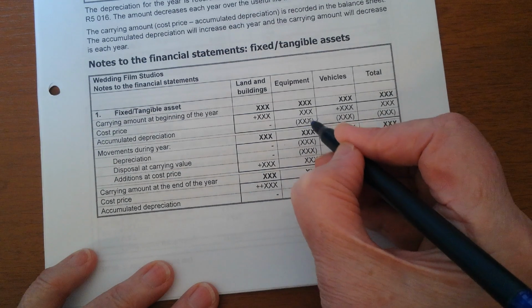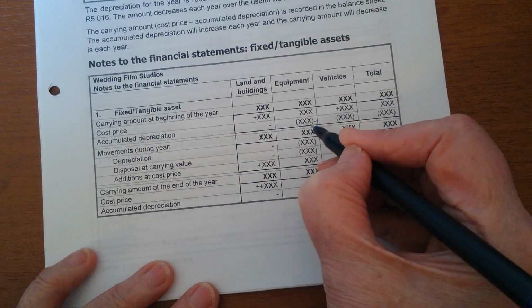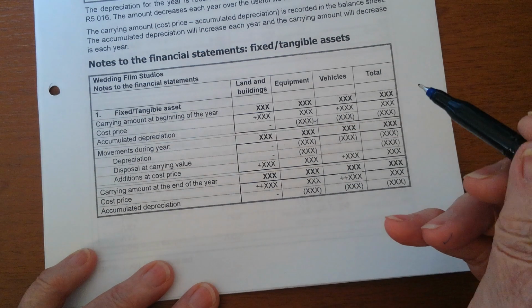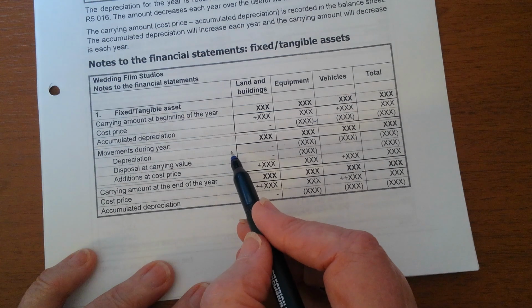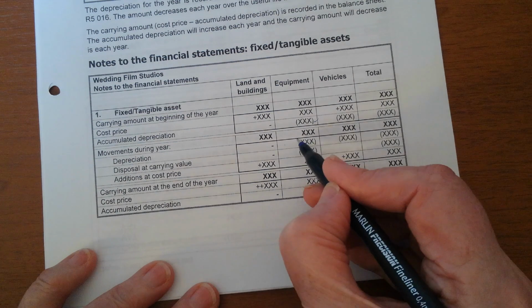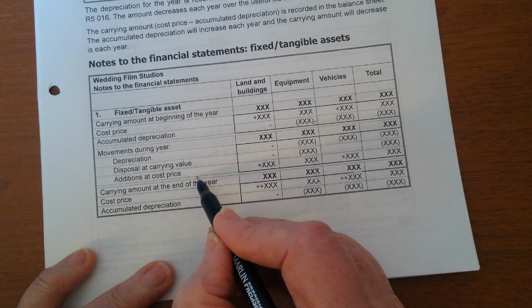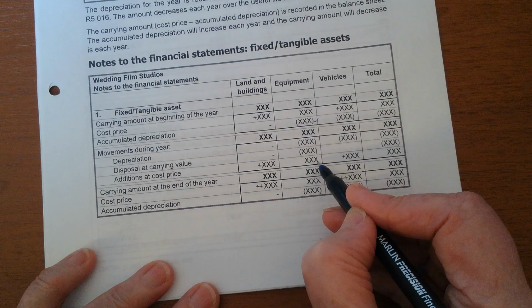Remember, when you subtract something, you have to show it in brackets. If you don't show that you're subtracting and you don't show the brackets, you will not get marks for it. Okay, then depreciation will decrease the value of my asset, so I will show that in brackets. The additions will increase the value of my asset, so that will be a positive figure.